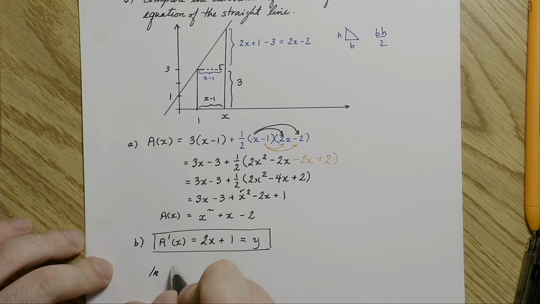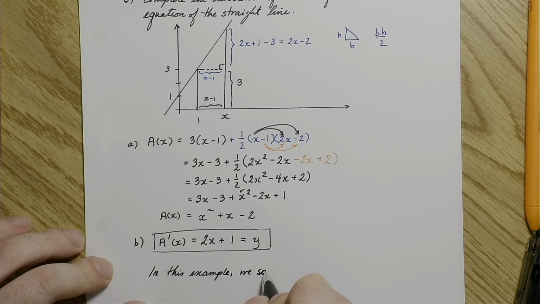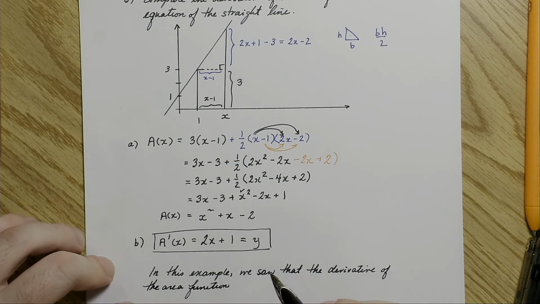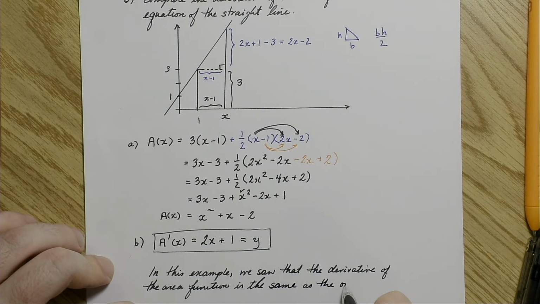So in this example, we saw that the derivative of the area function is the same as the original curve.